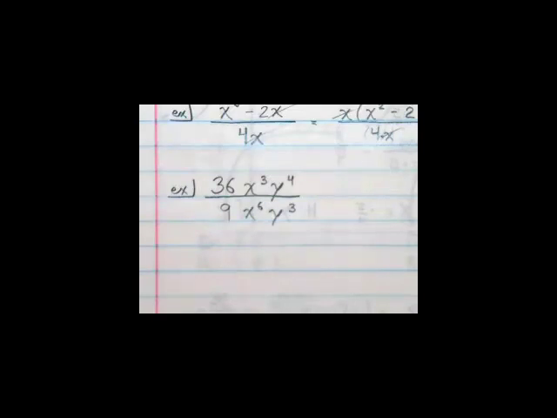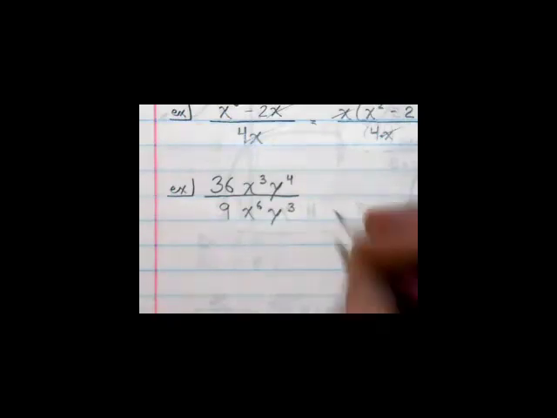Okay, so you guys have some rules of exponents that you've done. Actually, you've done ones like this before. Okay, so 36 and 9. 4, right? It leaves a 4 on top. Yep.